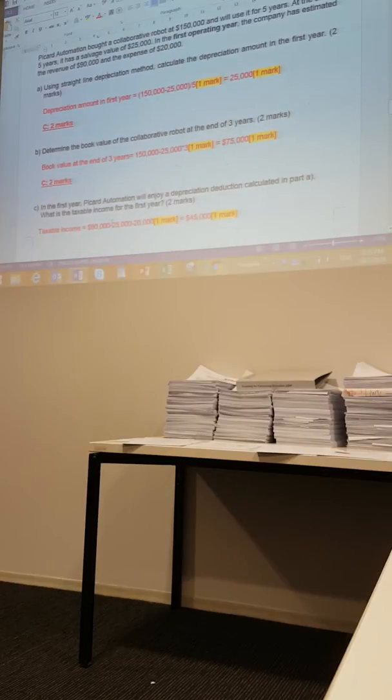Then they'll ask you to calculate taxable income. So taxable income is actually just the revenue minus your depreciated amount minus your cost. So this 45,000 will be taxed. Right. So also remember, just like I mentioned, the total, remember to write down in your notes, because during exam you cannot look at your mobile phone and switch.